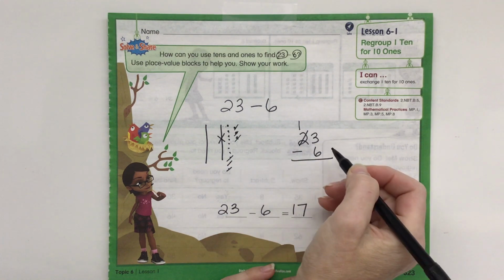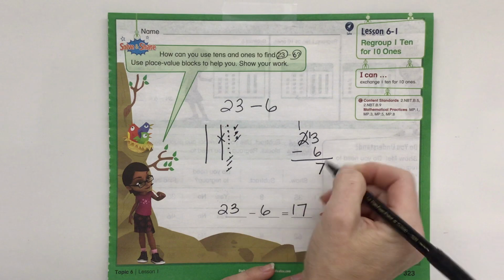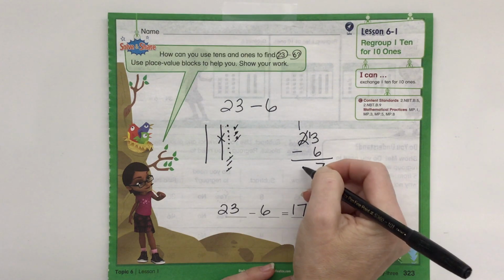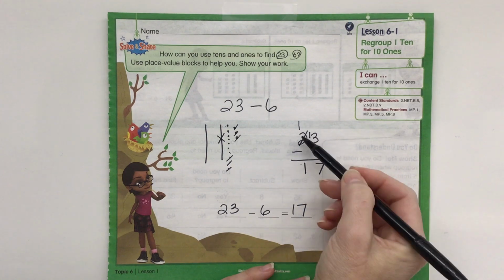I have to put one group here, and then I have to move another group here. 13 minus 6 is 7. 1 minus 0 is 1, so we get 17. So we'll get into this later, but this is what we have.